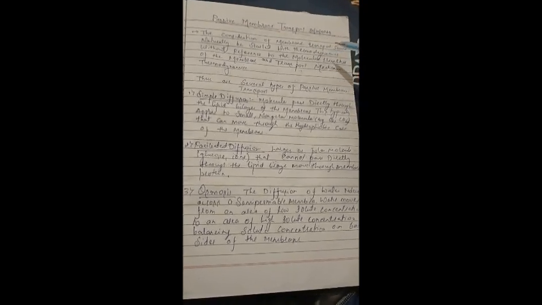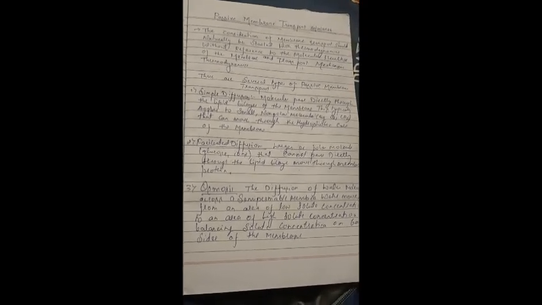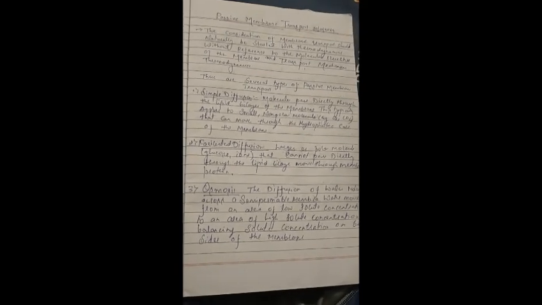The consideration of membrane transport should naturally be started with thermodynamics, without reference to the molecular structures of the membrane and transport mechanism. There are several types of passive membrane transport.